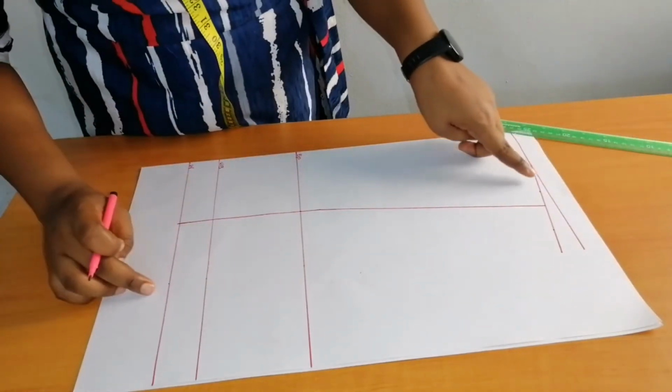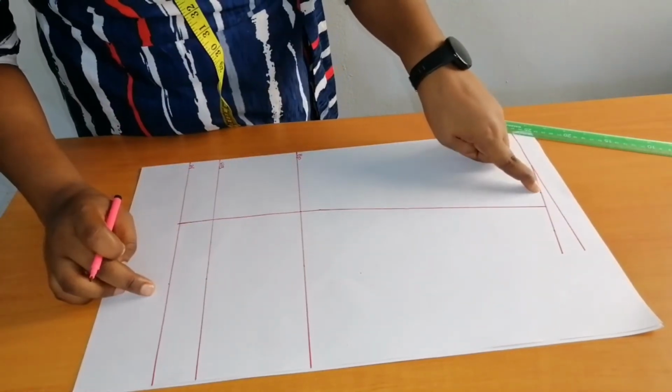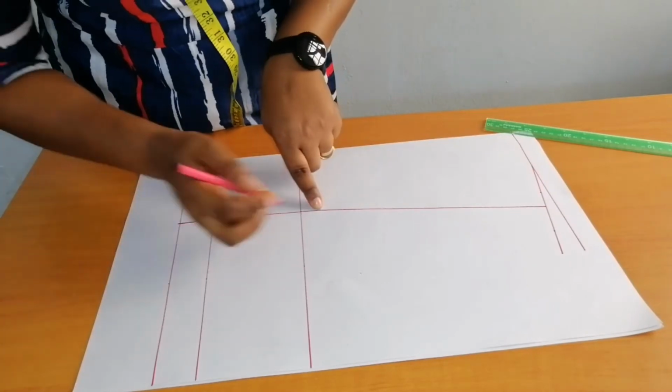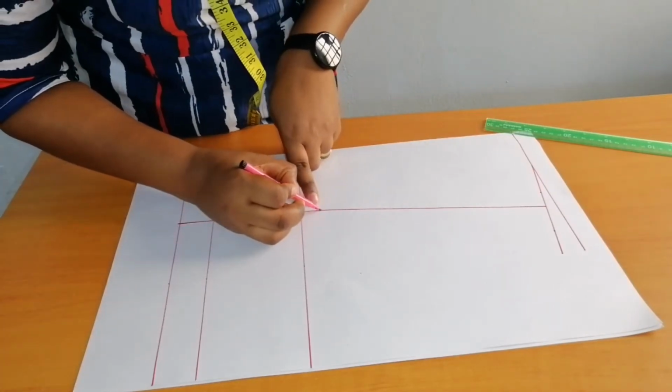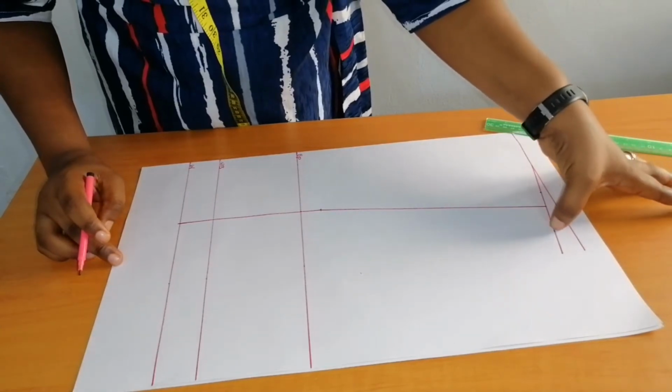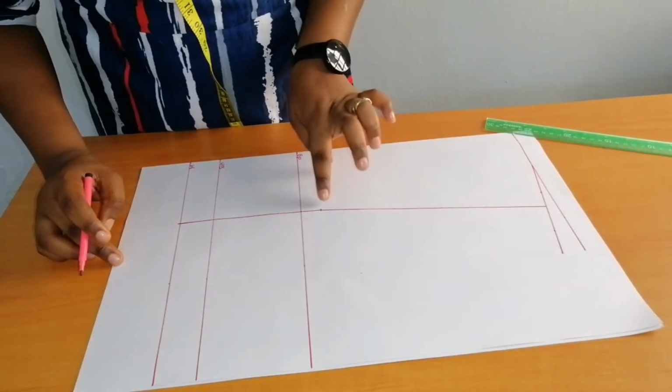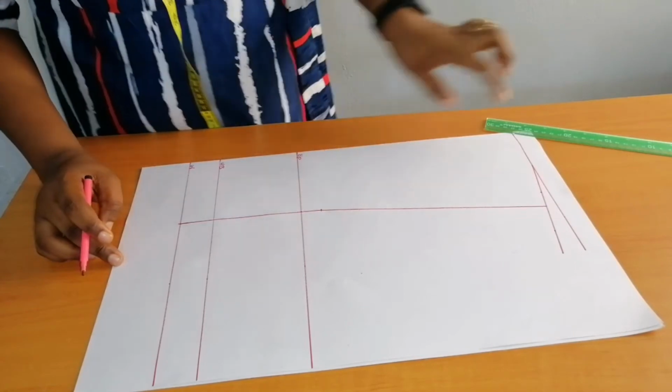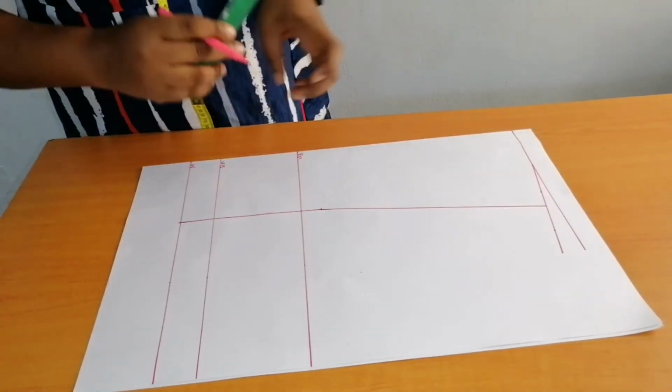I'm going to connect from this 1 inch to this point. Then I'll connect from this 1.5 inches to this point with my straight ruler.